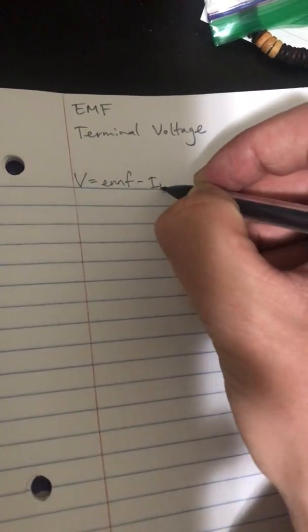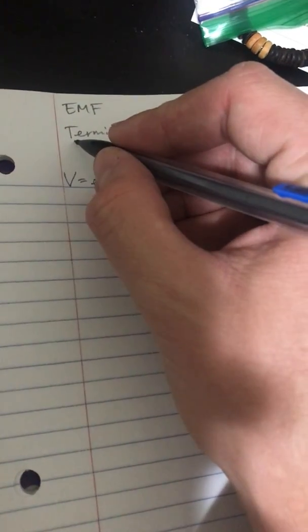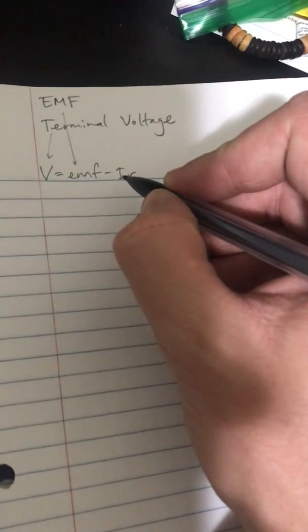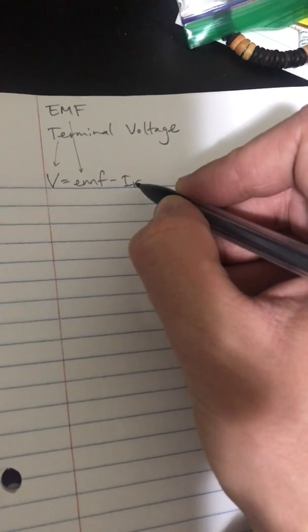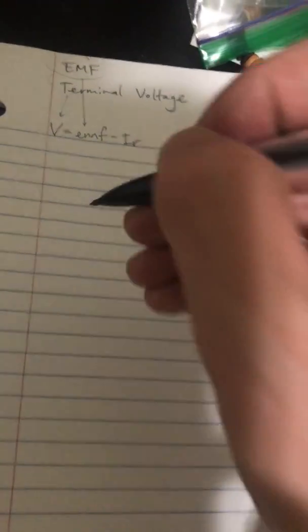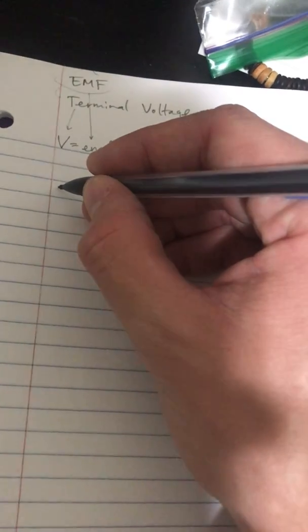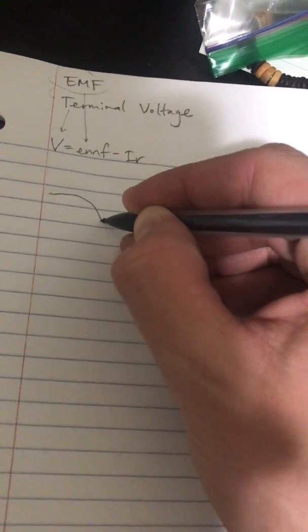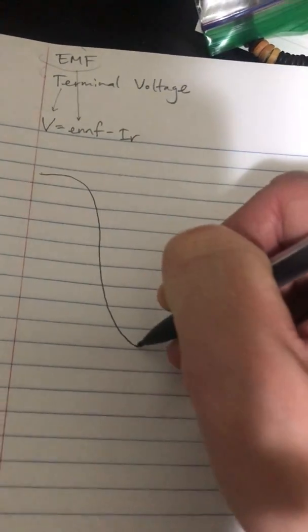So we can say that this is the terminal voltage, V, equals EMF, obviously just the EMF, minus current times internal resistance, which is the little r. So I'm going to first start out with explaining EMF, and then we'll move on to terminal voltage. So I want to get your thoughts on if this is a helpful analogy. I'll explain it, and hopefully that'll make sense.